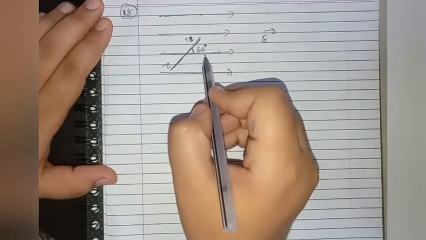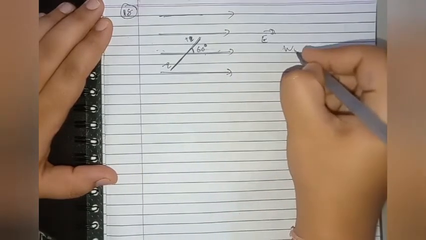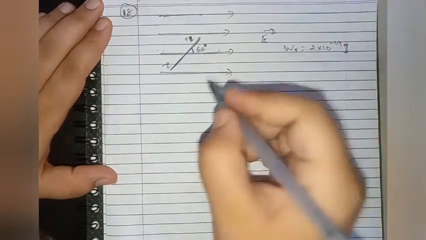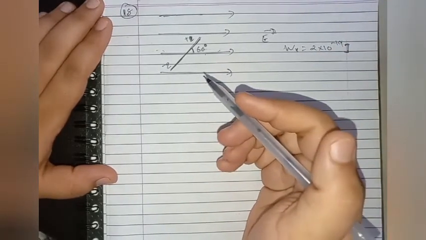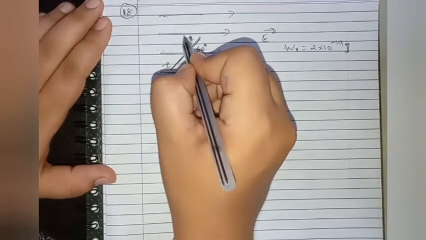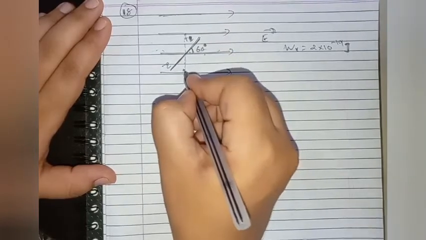In this case, the work done by an agent is 2 into 10 power minus 19 joule. We want to find the work done by an agent if it is deflected by 30 degrees further. To deflect it by 30 degrees further, it will become perpendicular to the electric field.